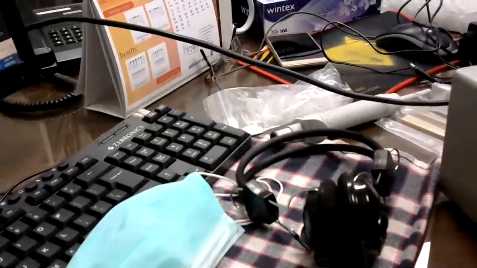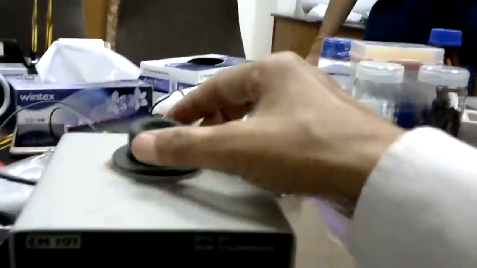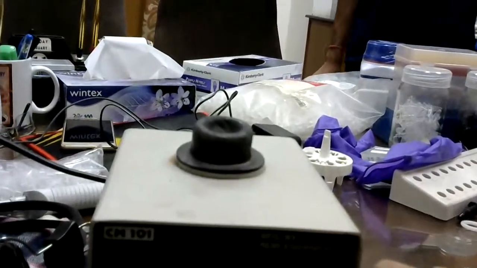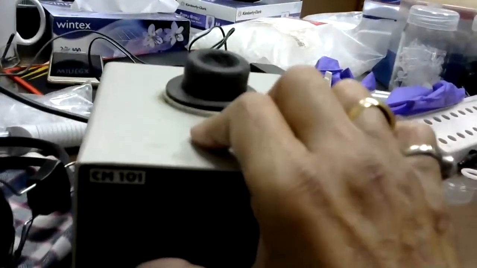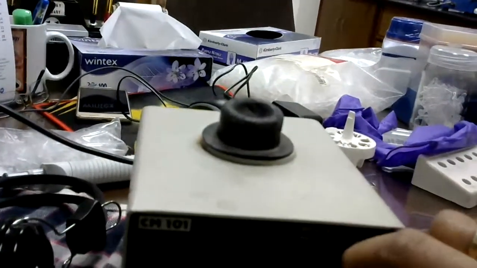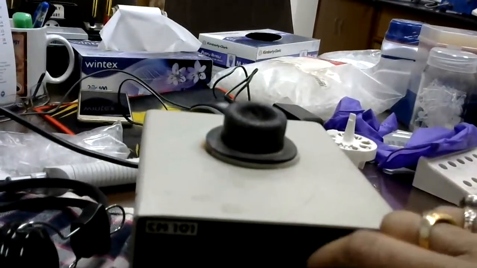Okay. Then we use a vortex mixer. So this is the vortex mixer. Okay. And you see this one. You see, this starts vortexing.